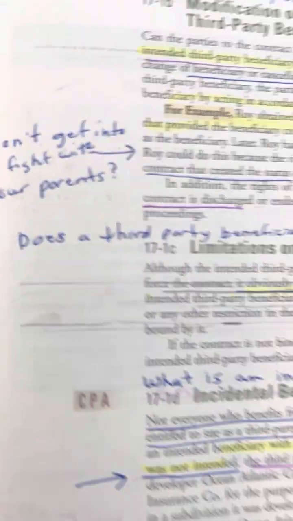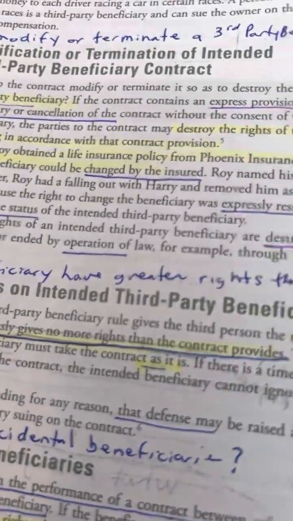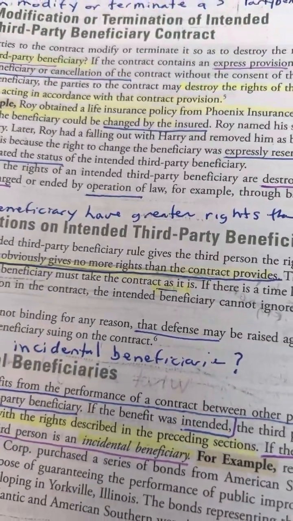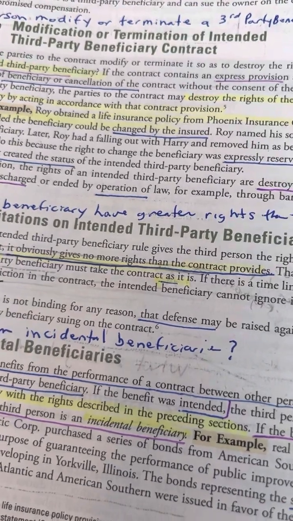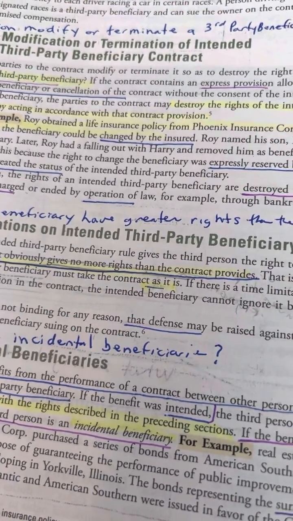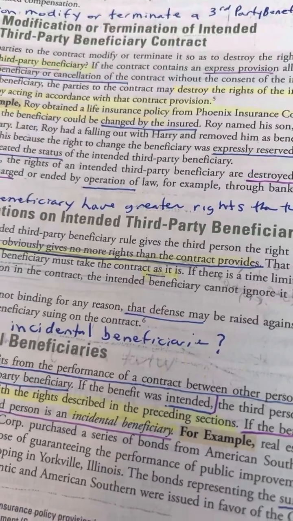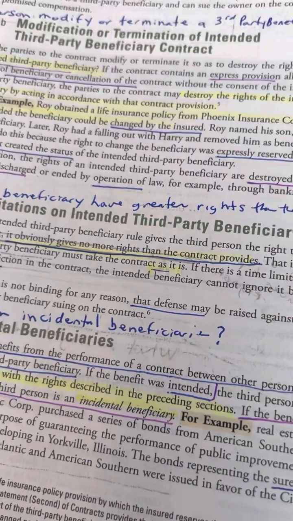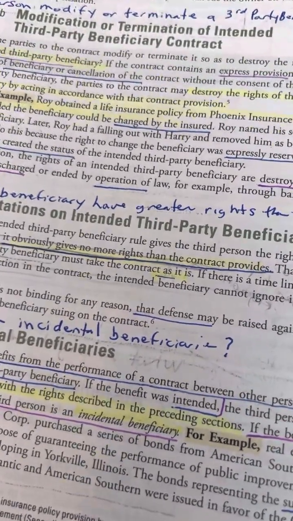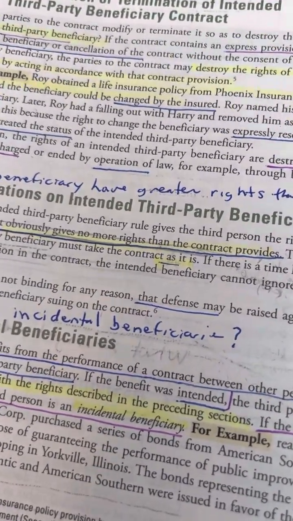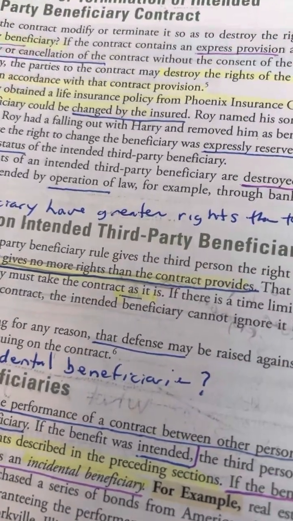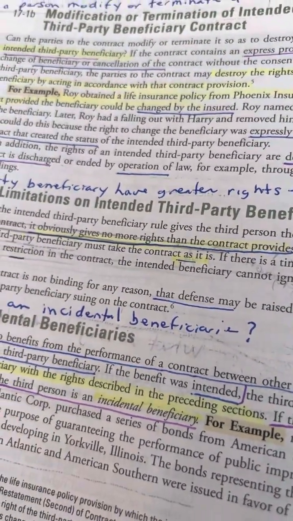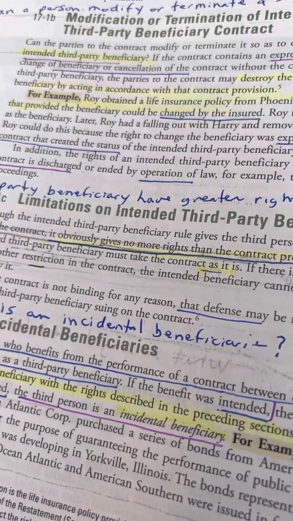17-1D. Not everyone who benefits from the performance of a contract between other persons is entitled to sue as a third-party beneficiary. If the benefit was intended, the third person is an intended beneficiary with the rights described in the preceding section. If the benefit was not intended, the third person is an incidental beneficiary.